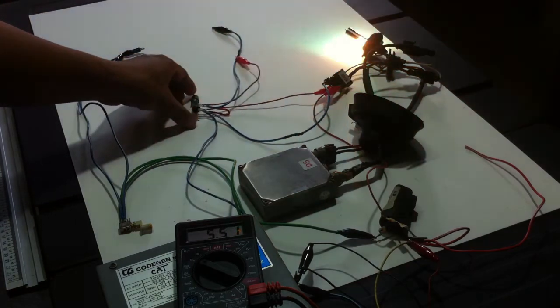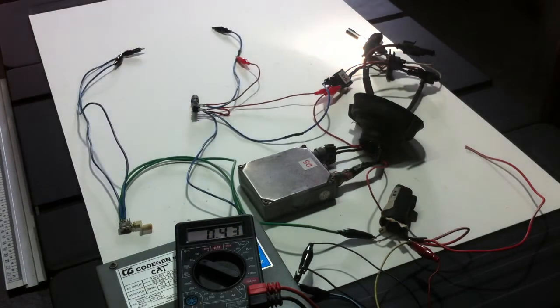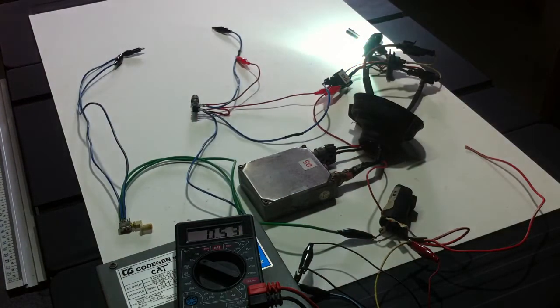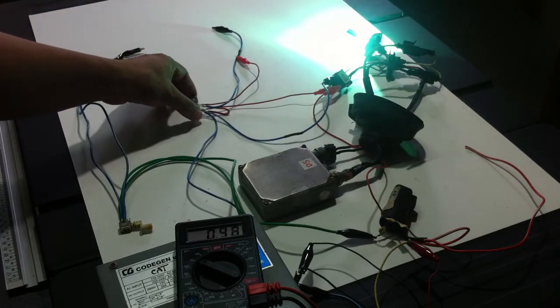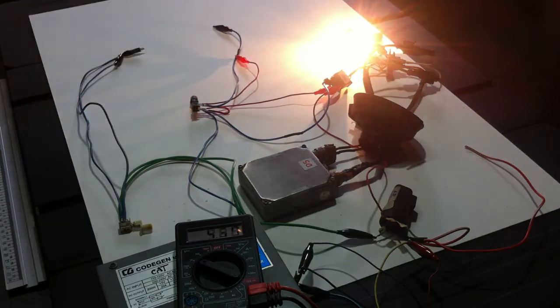Then switch to HID mode. And the headlights on the driver's side are now working.